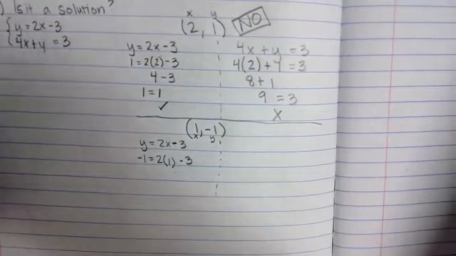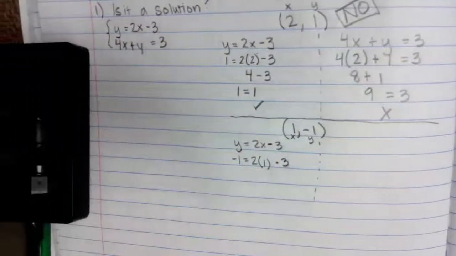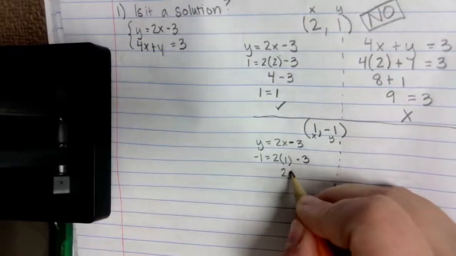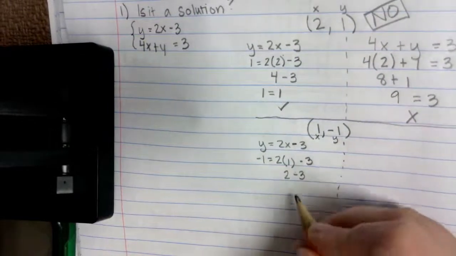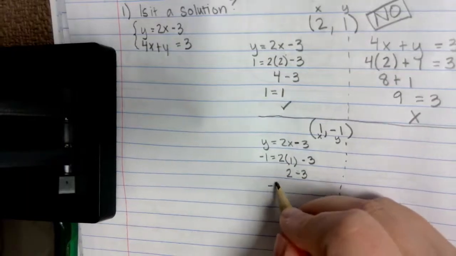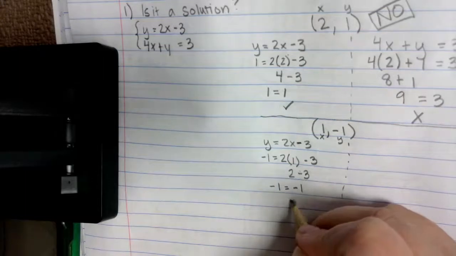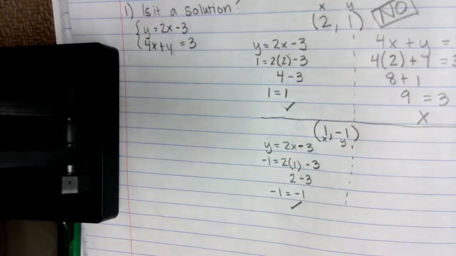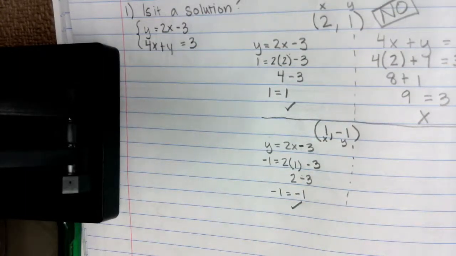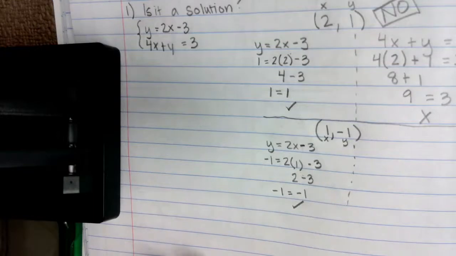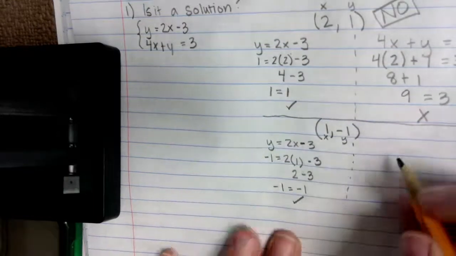I apologize. Alright, so what is 2 times 1? 2. And 2 minus 3? Negative 1. So does negative 1 equal negative 1? Yep, it works for that one. If it didn't work, would we have to check it with the other equation? No, because we just know it won't work, period. So if it doesn't work for one, we can just be done and say, nope, doesn't work. But if it works, we do have to check it with the other one.